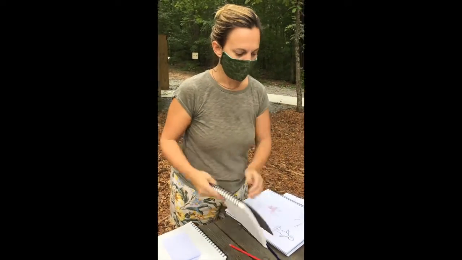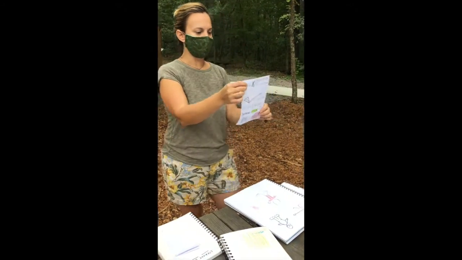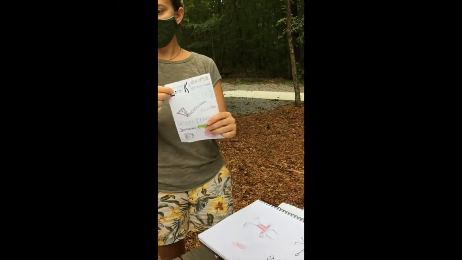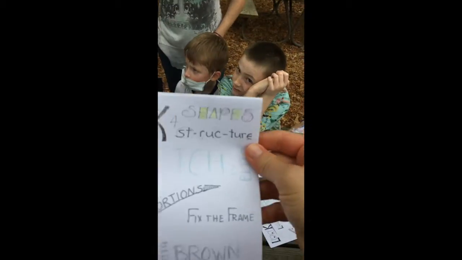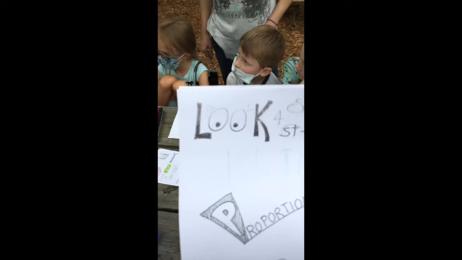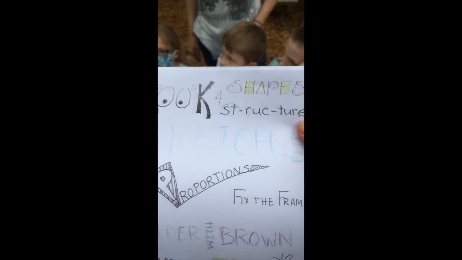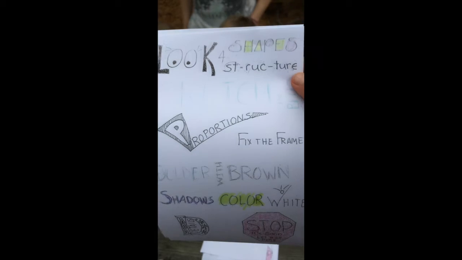Let it be. All right, real quick, read these for me again. What do you do first? Look. Yeah, that's right. All right, what do you do next? You look for shapes or structure, right?